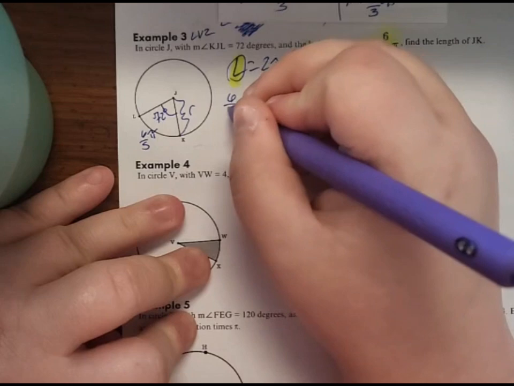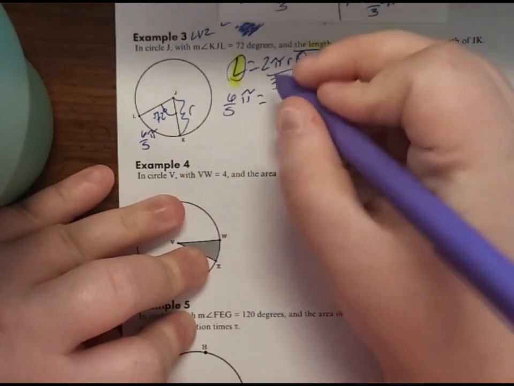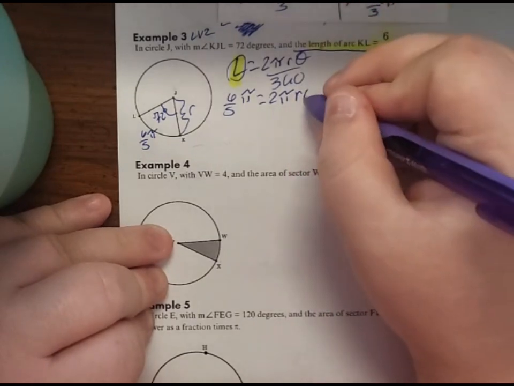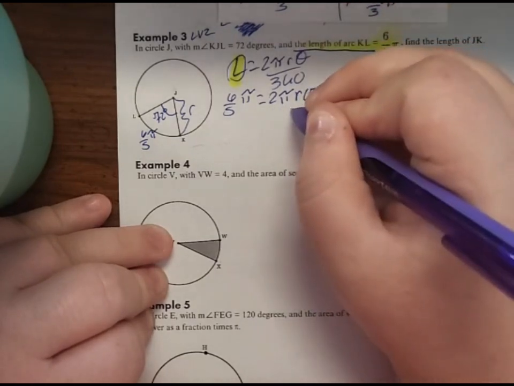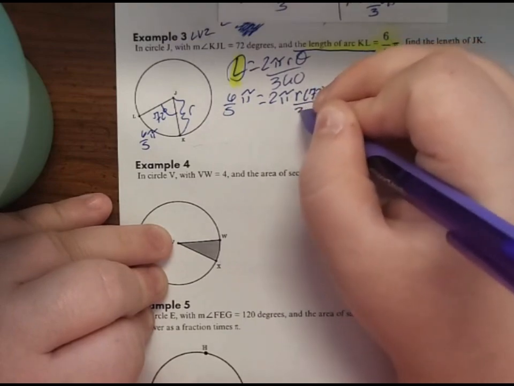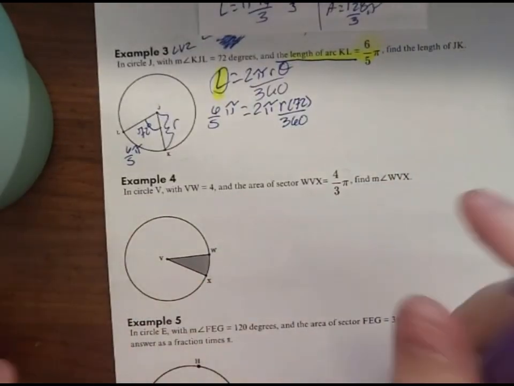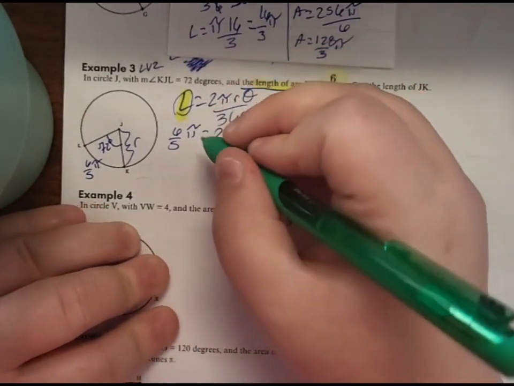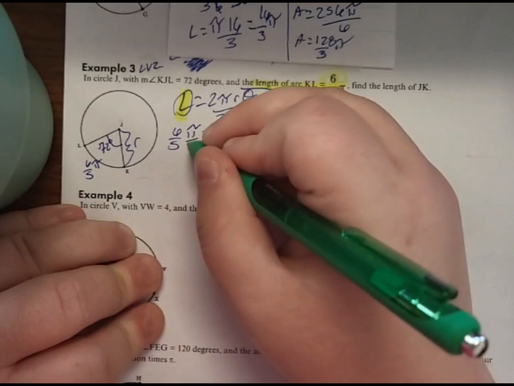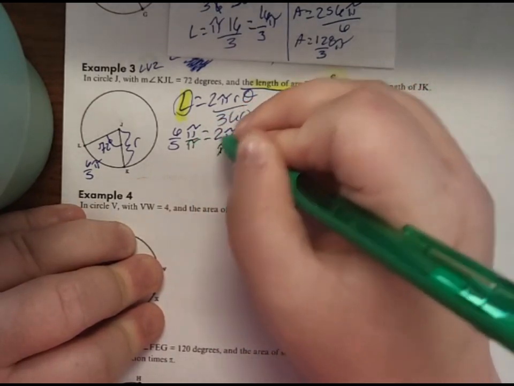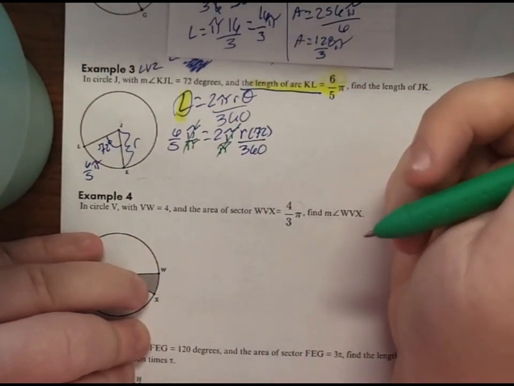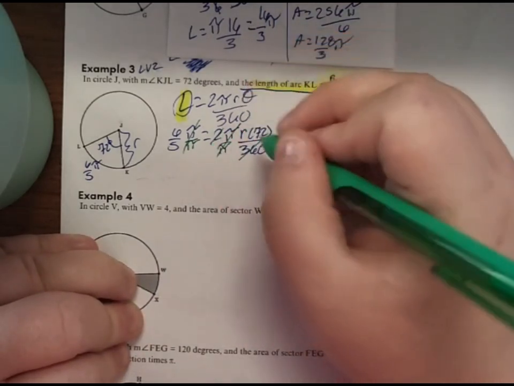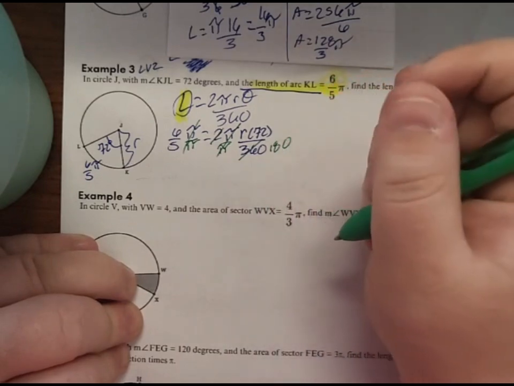6 over 5 pi equals 2 pi. We don't know our radius, but we do know our angle is 72 over 360. Okay. I do see we have pi on both sides. If we divided both sides by pi, that would cancel out. I also know 2 and 360 cancel out to give us 180 here.